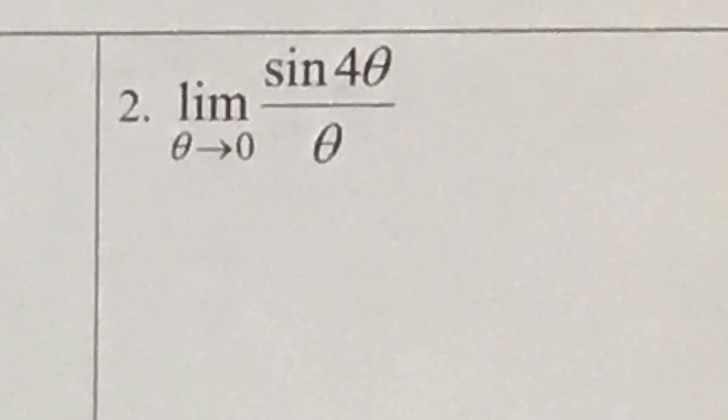But notice here, it's not going to work so well. We have a 0 on the bottom.